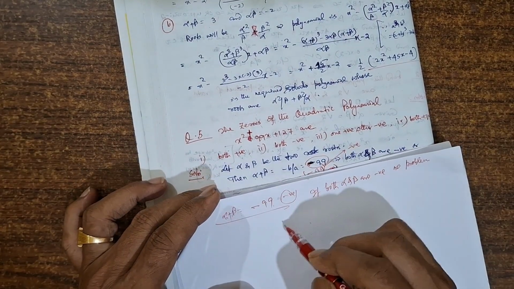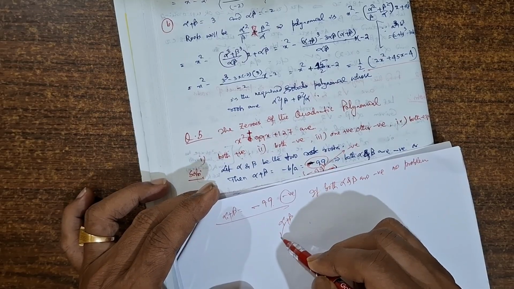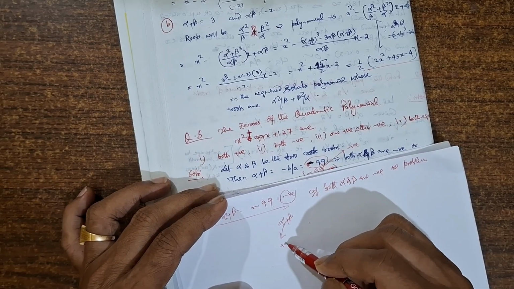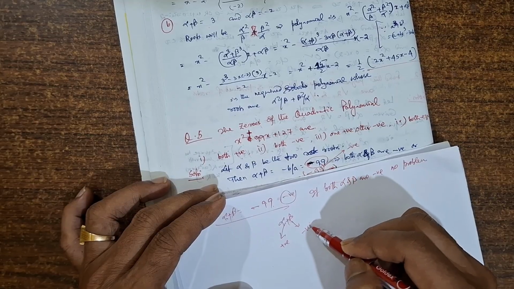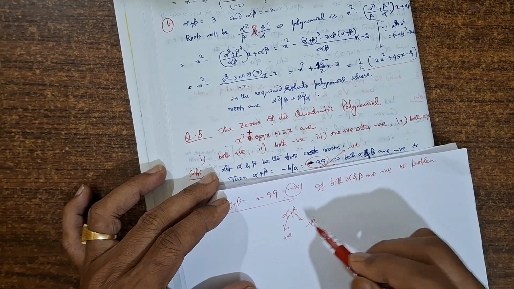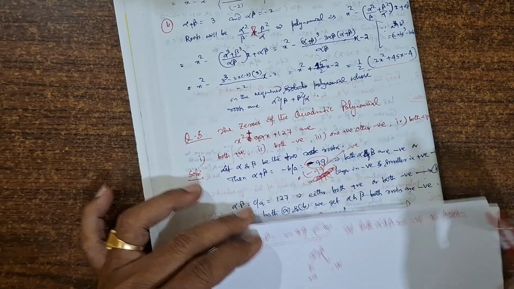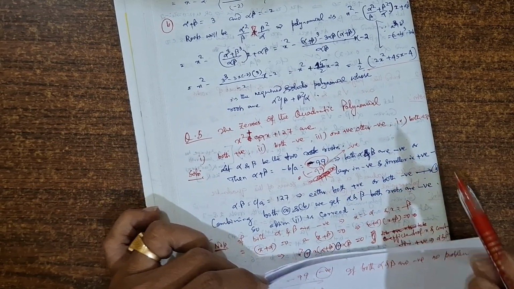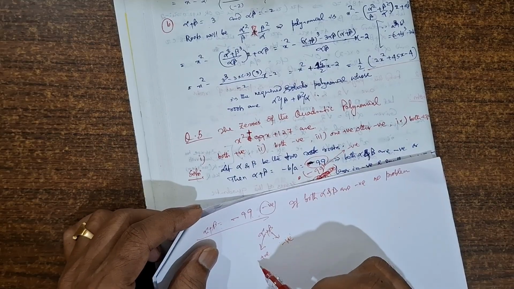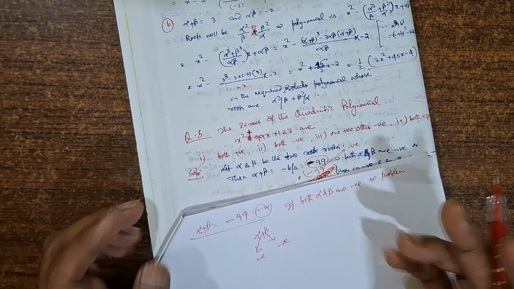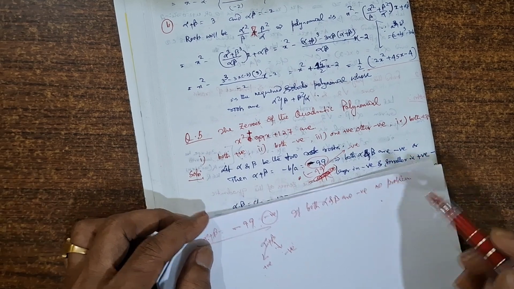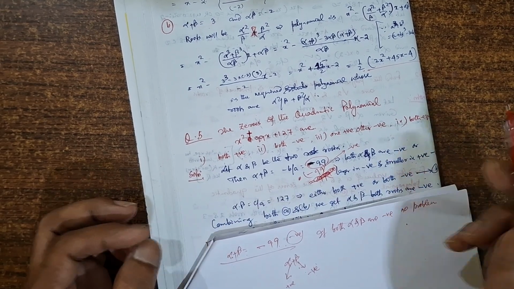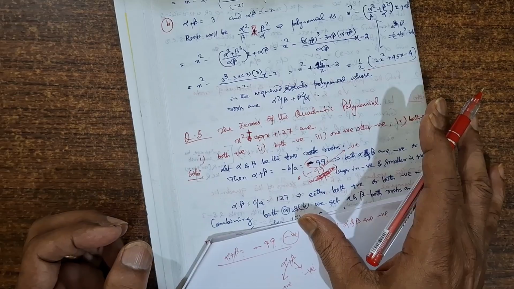Or if alpha is positive and beta is negative, in which case it will be negative if the negative one is larger. Larger is negative and smaller is positive, after adding you will get a negative number. So there are two possibilities: both are negative or the larger one is negative.